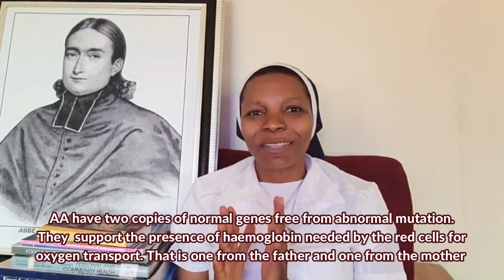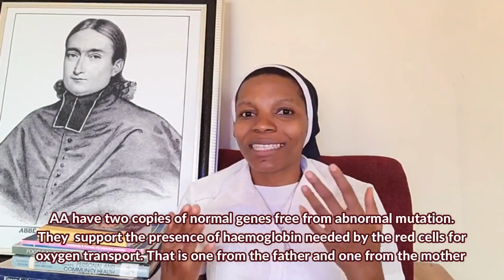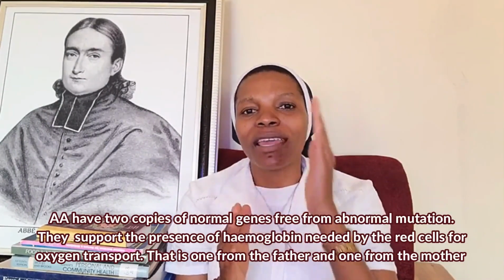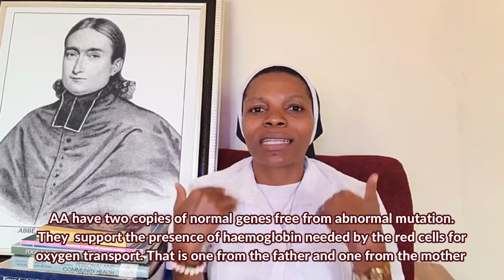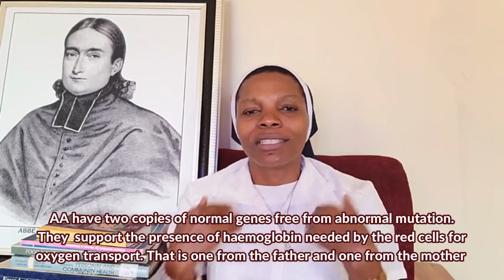Individuals with AA genotype are considered to have the normal type of genotype. Let's not forget that they have two copies of the normal type of genotype, which is the A and the A. And every time they give birth or get married to another person, they are likely to transmit this copy of their gene to their offspring.